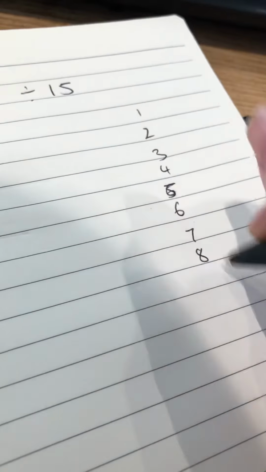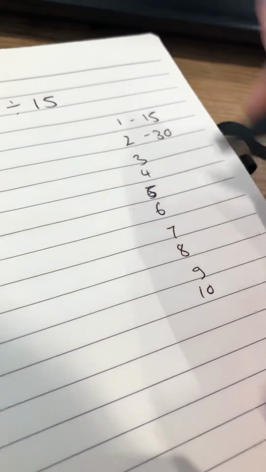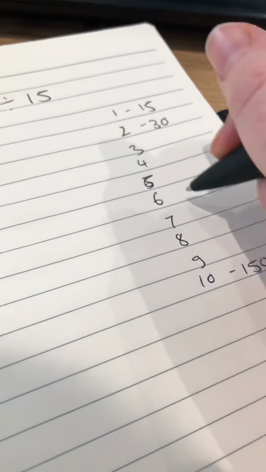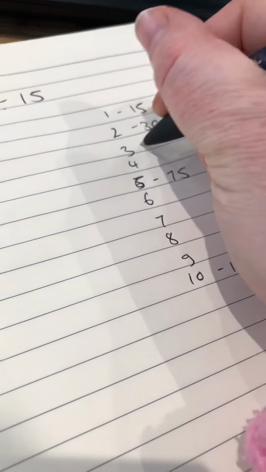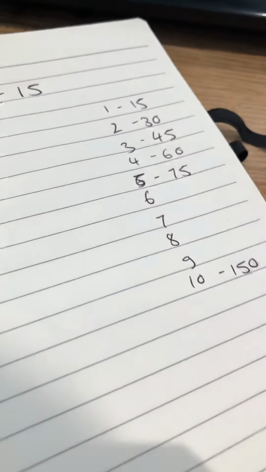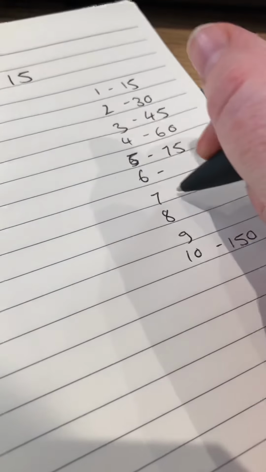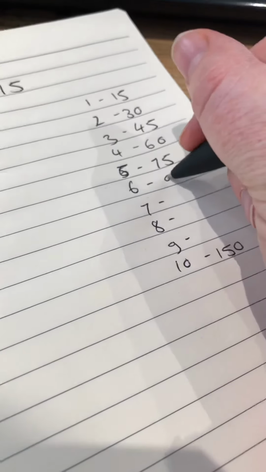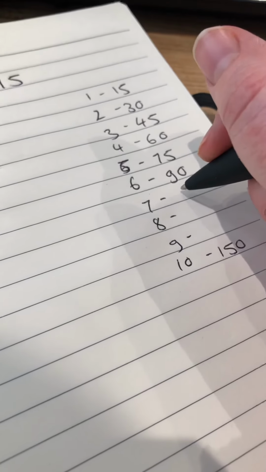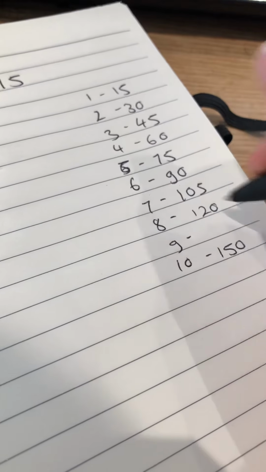First thing I must do is create my fact box down the side, and fill that in quickly with all the ones that I know easily. As I said, always go to 10, and then from 10 I can just half that, so I know that I'm on the right track. Sometimes you don't necessarily need all this information, but it's a good habit to be in just to fill it in anyway, just to be sure. 105, 120, 135.